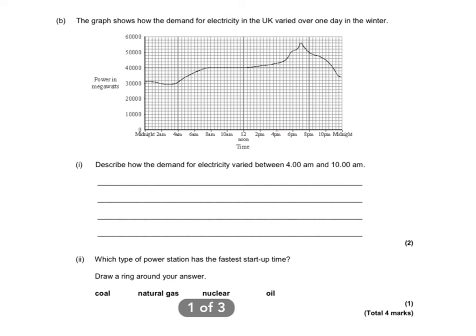So you're going to move on to part B. Part B says the graph shows how the demand for electricity in the UK varied over 1 day in the winter. It then asks us, for part 1, to describe how the demand for electricity varied between 4 AM and 10 AM. So you just mark these on the graph. You can see there's 10 AM, there's 4 AM. We want to describe the changes involved here.